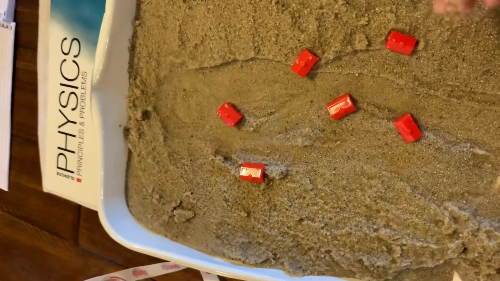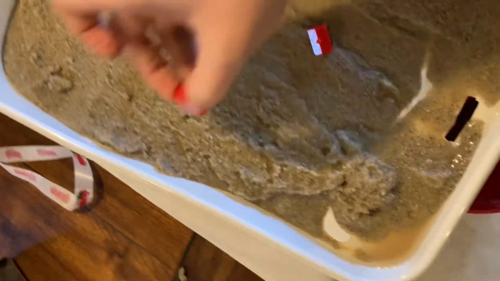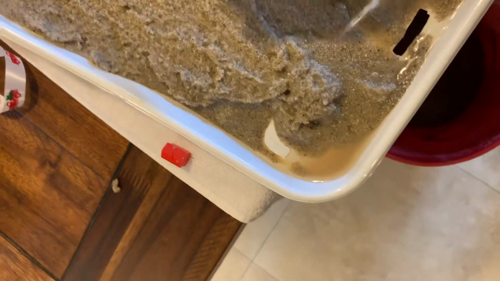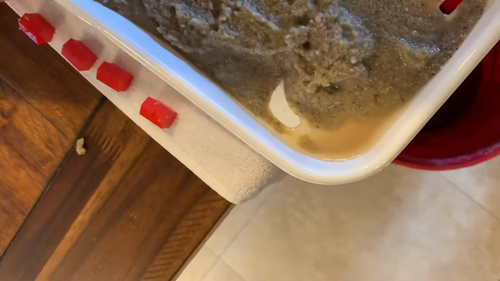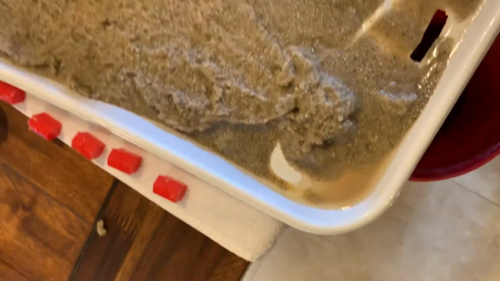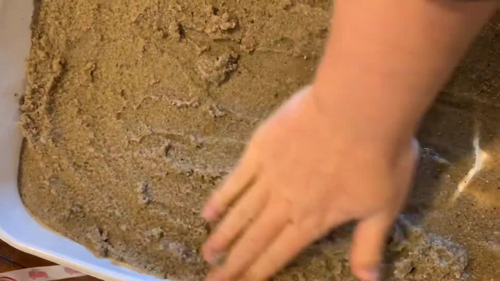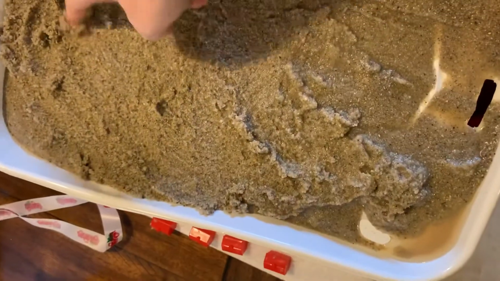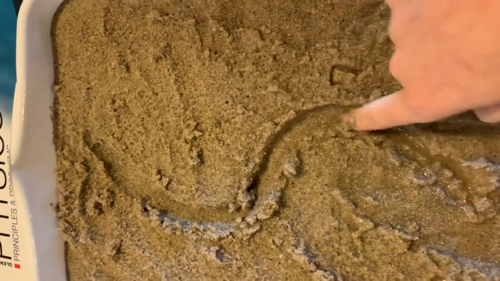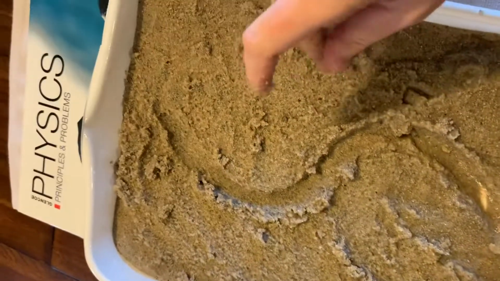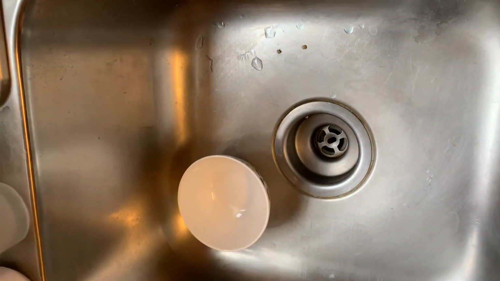For part E, I'm going to remove my houses and redraw my river how it was. So it's basically like this, right? Okay, so there's my river. Part E is talking about sinuosity. I'm actually going to go wash my hands, so bear with me here.